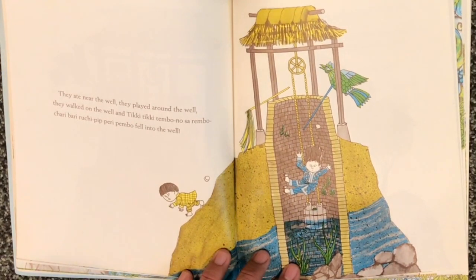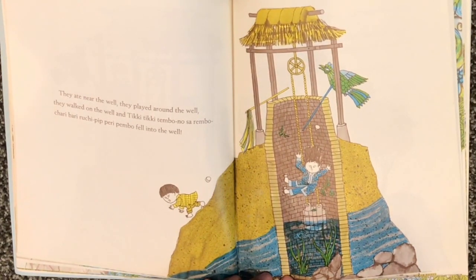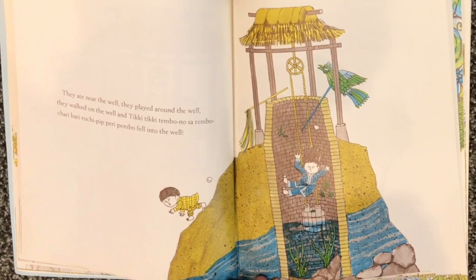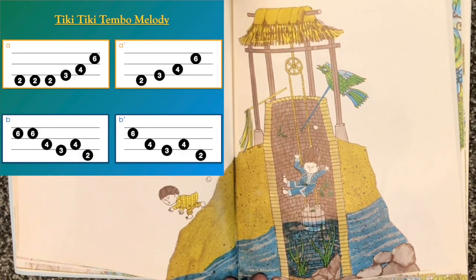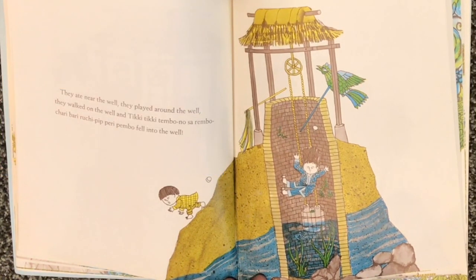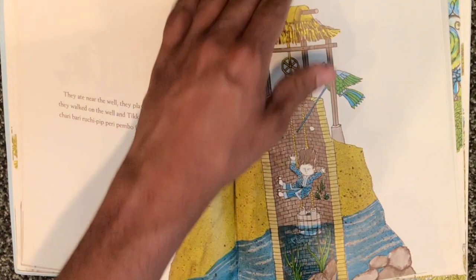They ate near the well, they played around the well, they walked on the well, and Tiki Tiki Tembo no Sarembo, Chari Bari Ruchi Pip Perry Pembo fell into the well.